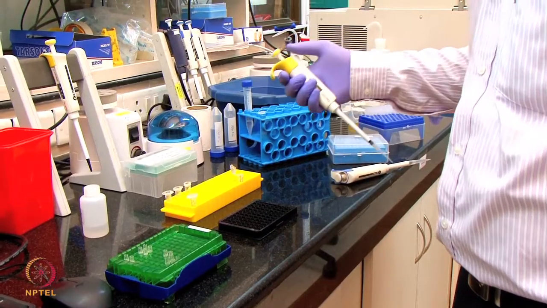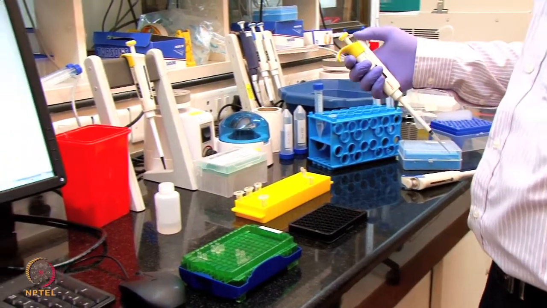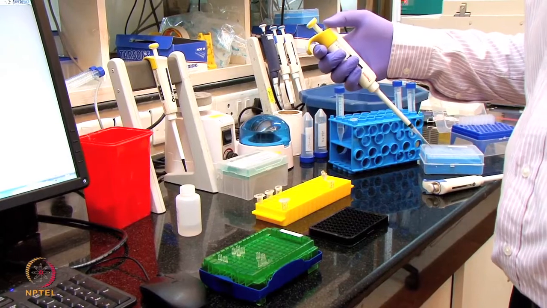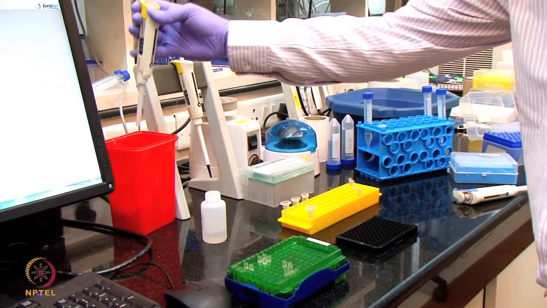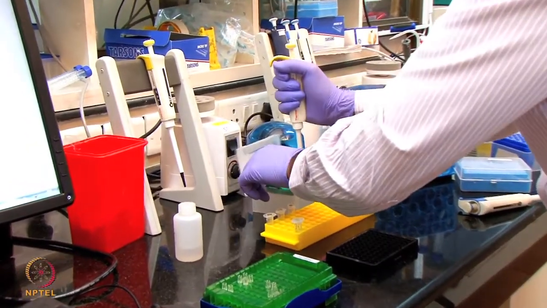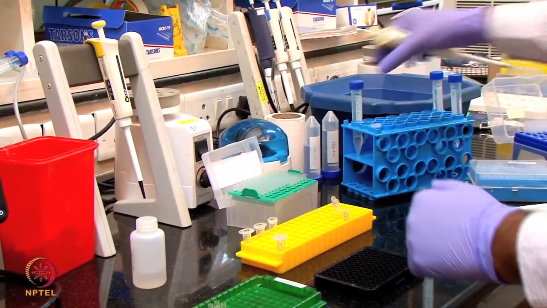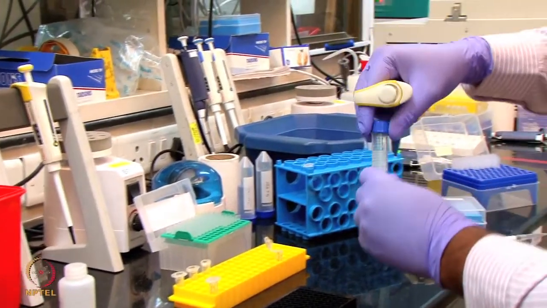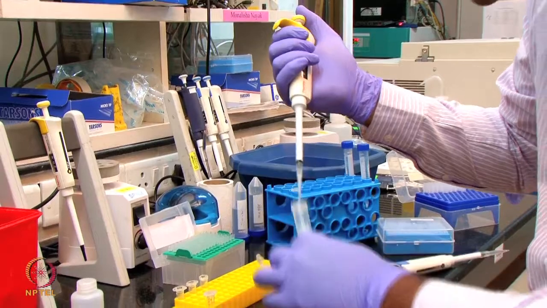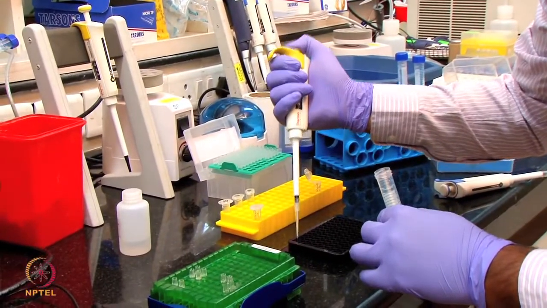Now I am going to demonstrate how we are going to immobilize the anti-apolipoprotein onto the streptavidin sensor. I am taking 200 microliter of the 1x PBS buffer. This is prepared. I am going to add 200 microliter to each well of the 96 well plate.